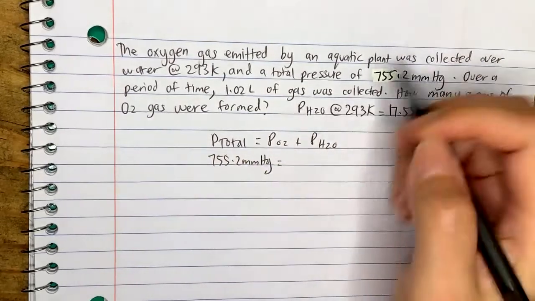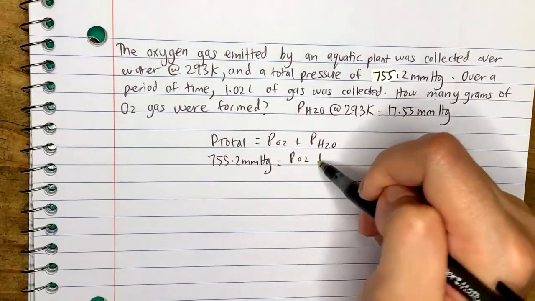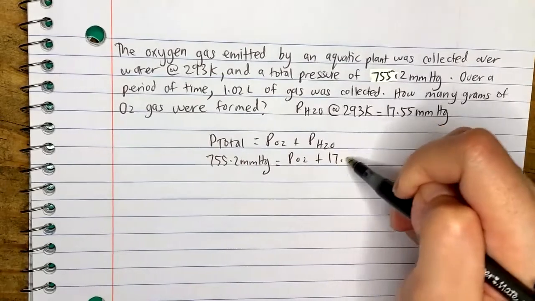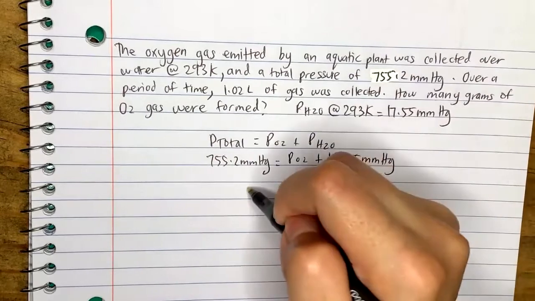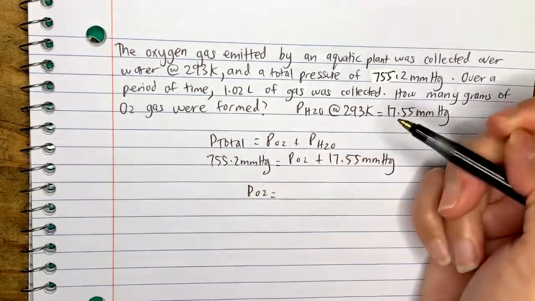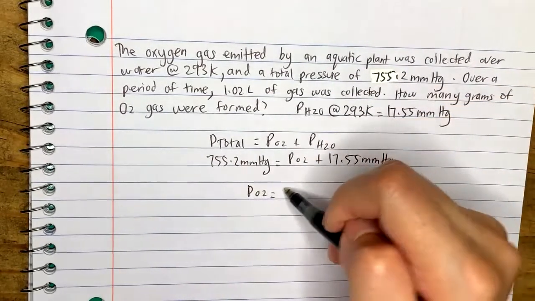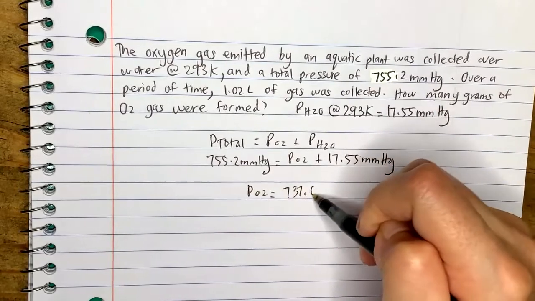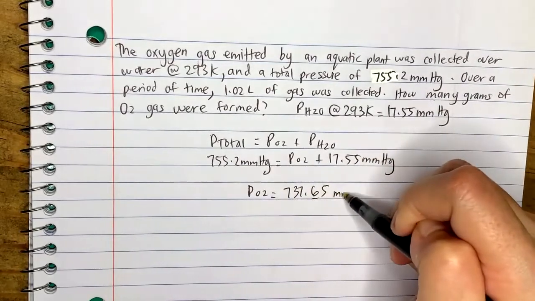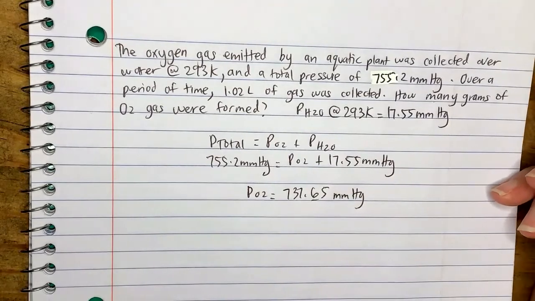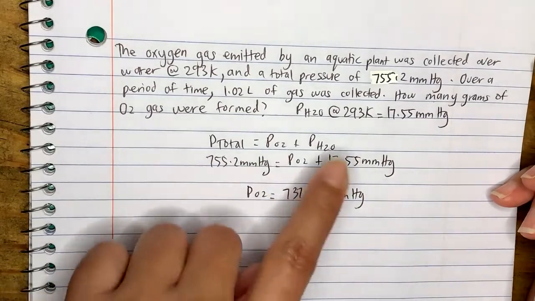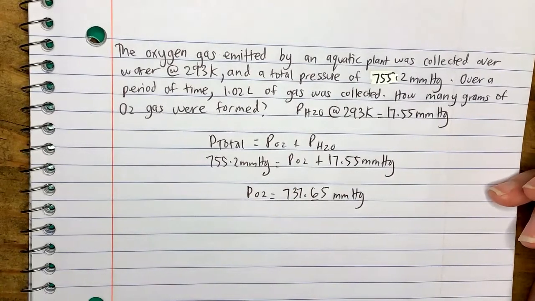Oxygen is what we're looking for, and water was given as 17.55 millimeters mercury. So I can get P of O2: 737.65 millimeters mercury, because you take 755.2 minus 17.55.